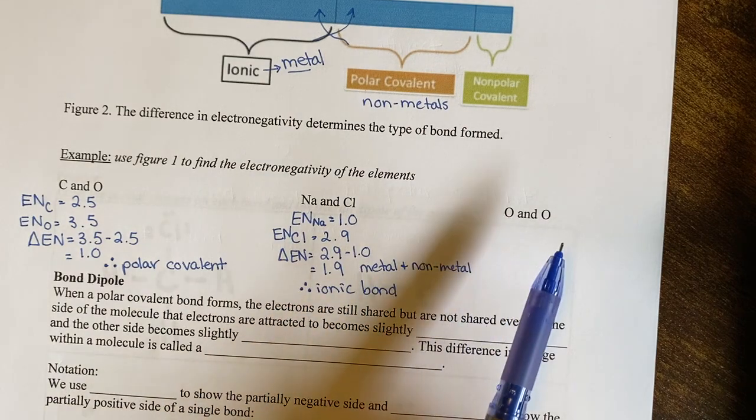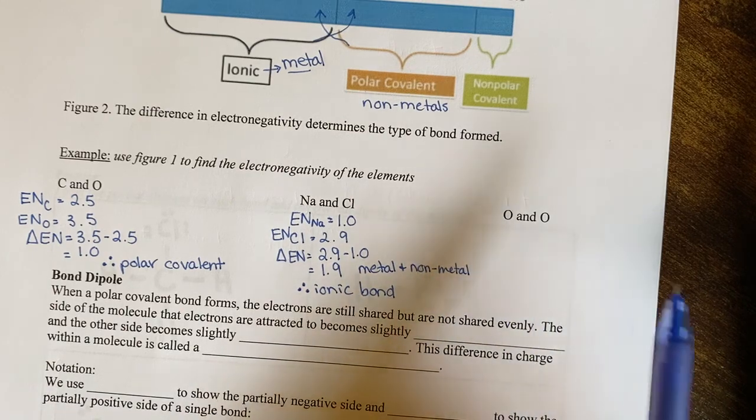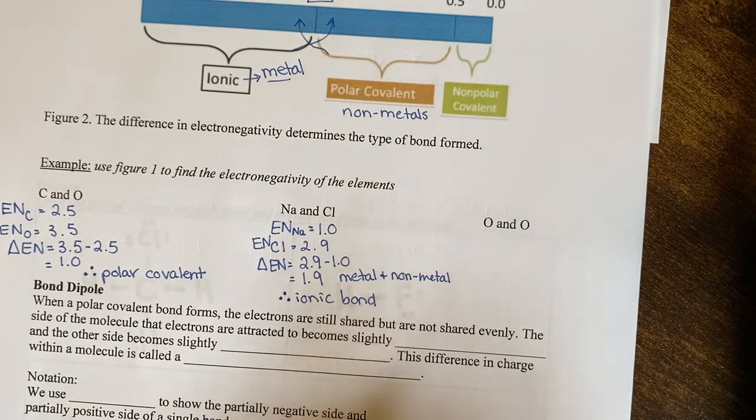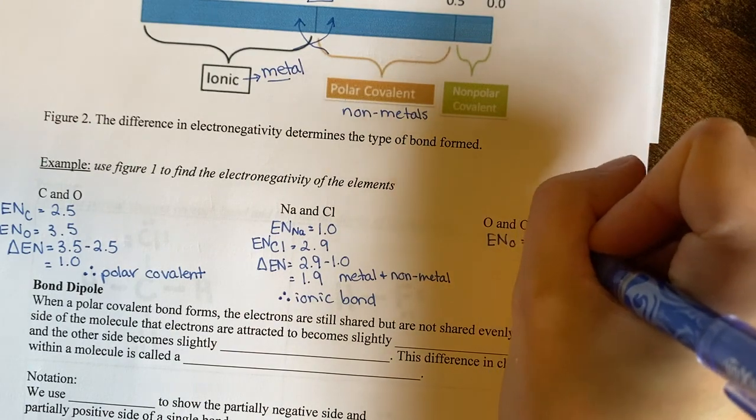The last example here is looking at oxygen forming a bond with another oxygen. So this would be like an O2 molecule. The electronegativity of oxygen we already looked up, and it was 3.5.